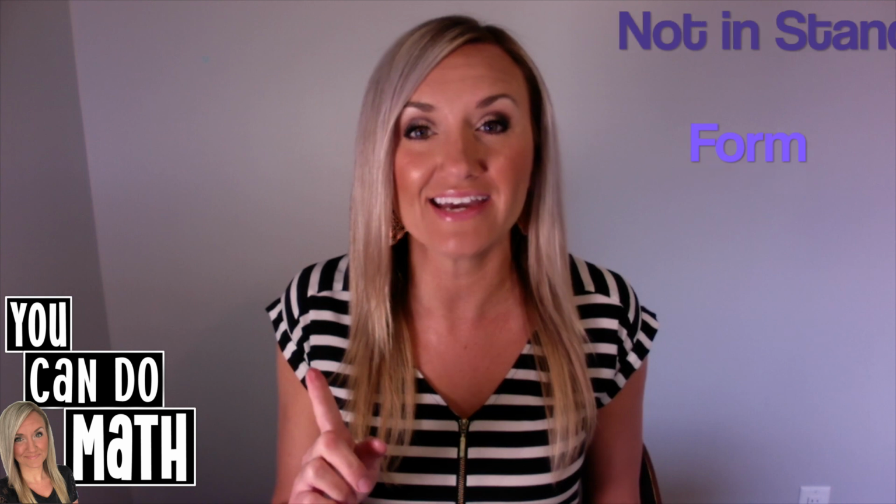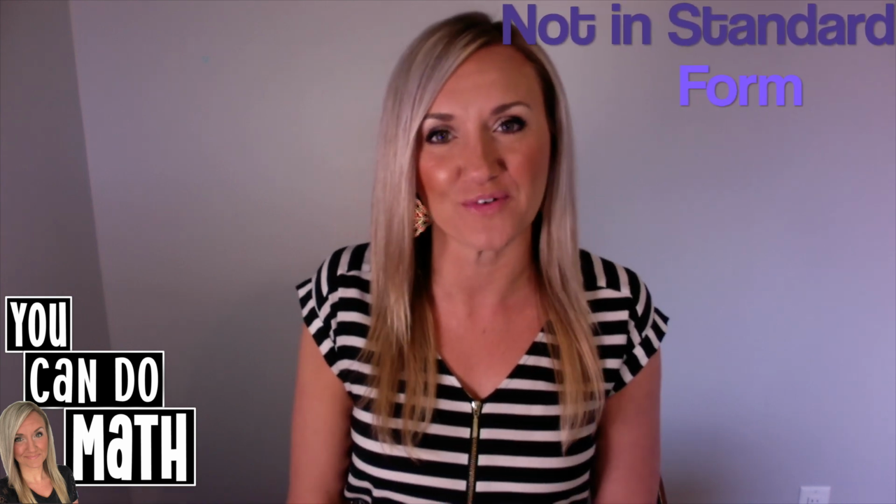Today we are still solving quadratic equations by factoring, but today the leading coefficient is greater than 1 and it's not in standard form. All right guys, let's get started. We got 3 problems for today.